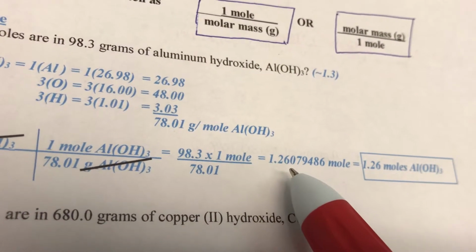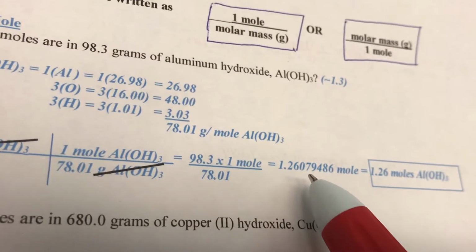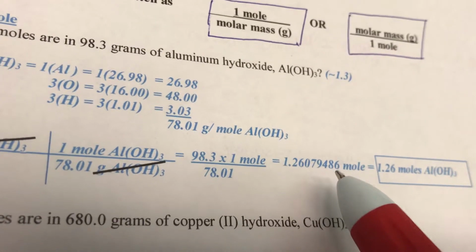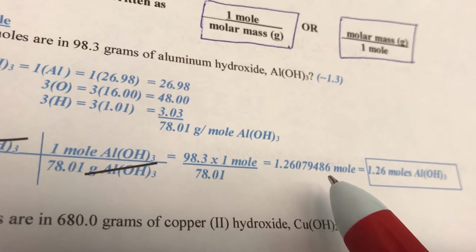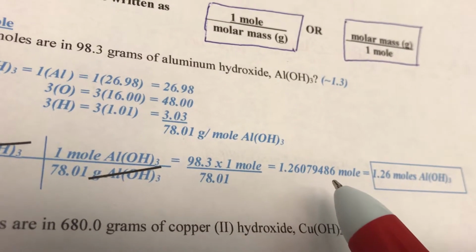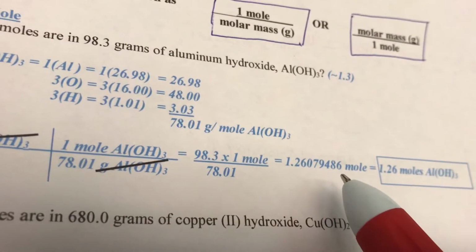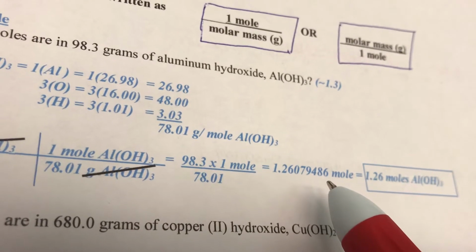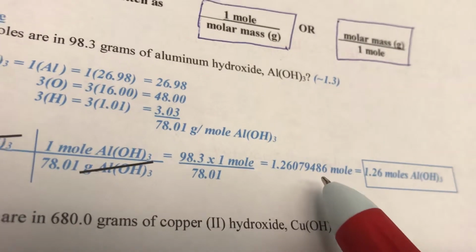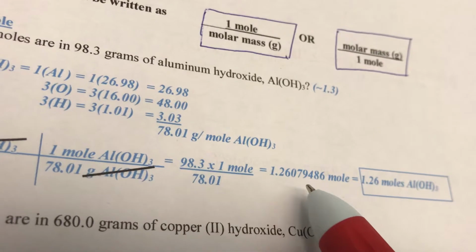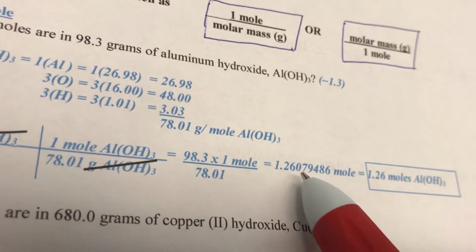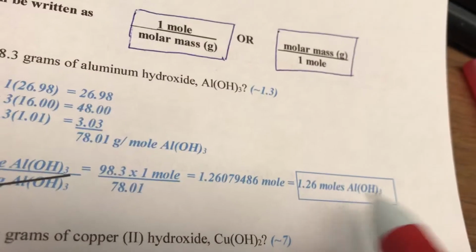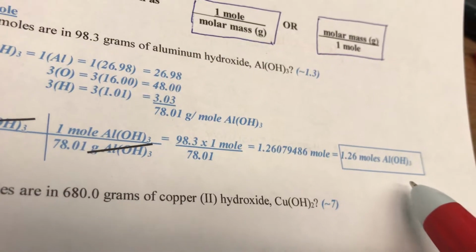Now this one is between 1 to 9.999, so I'm okay with the scientific notation. I don't need to move the decimal point. When do you need to move the decimal point? When it is not between 1 to 9.999. Then you have to move the decimal point and add the exponent back. Now here I'm happy. The only thing I'm not happy is the rounding. This must be in 2 places. So after I round to 2 places, I got 1.26. And the unit is mole, and the name is AlOH3.